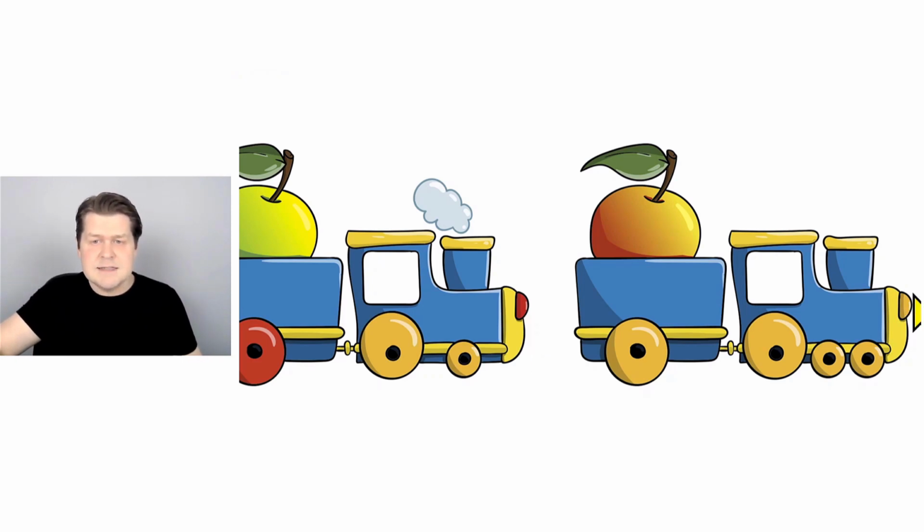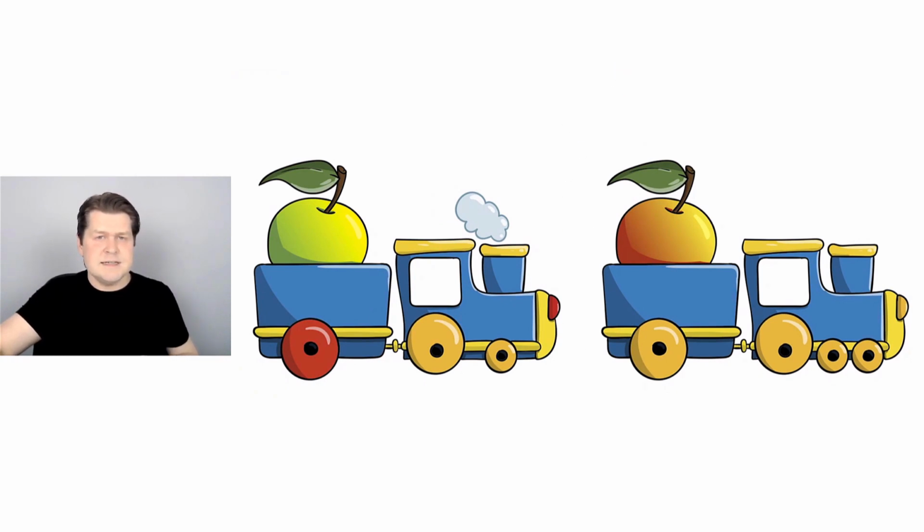So the headlights on these engines are different colors. So that's another difference. And can you find another difference? What's another difference between this picture and this picture? Aha, here is another difference. Here's another difference between this picture and this picture.